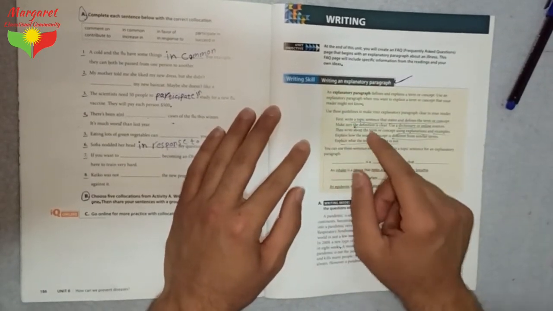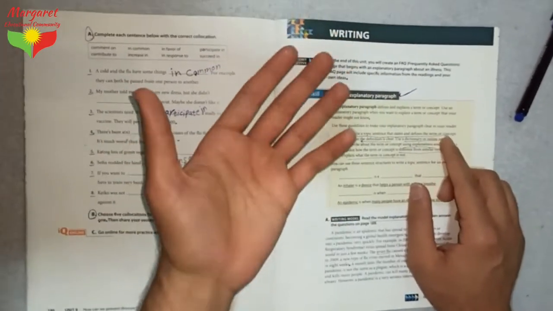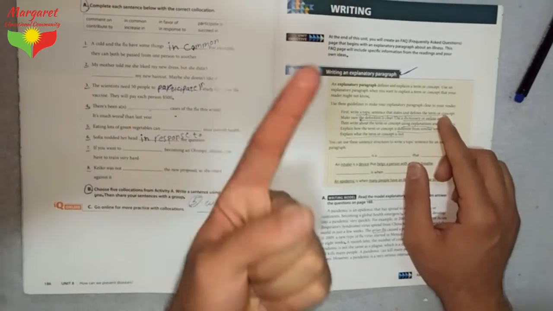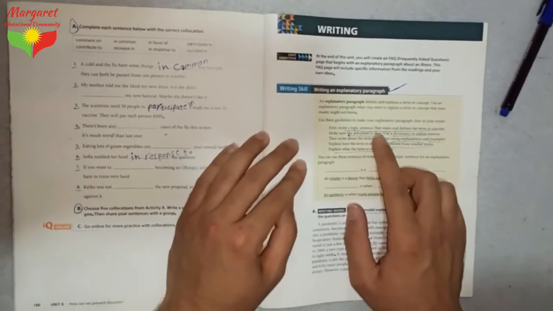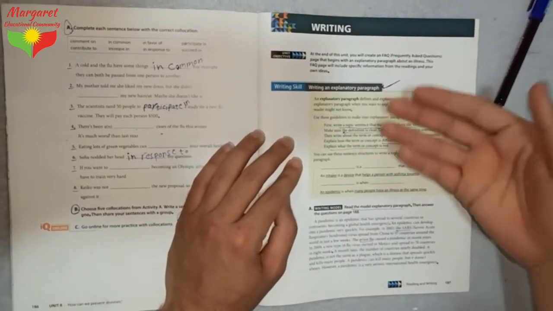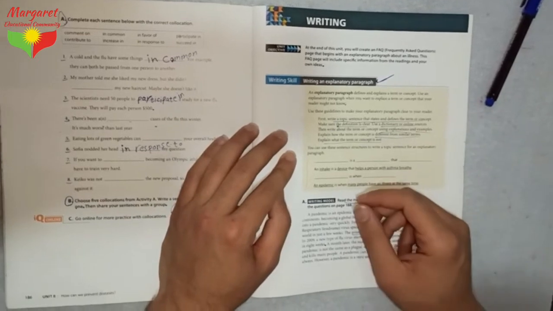The first one, we have to write a topic sentence that states or defines the concept. So the first thing, topic sentence. The second thing, we have to write the definition of the thing we are describing. We can use a dictionary as well.